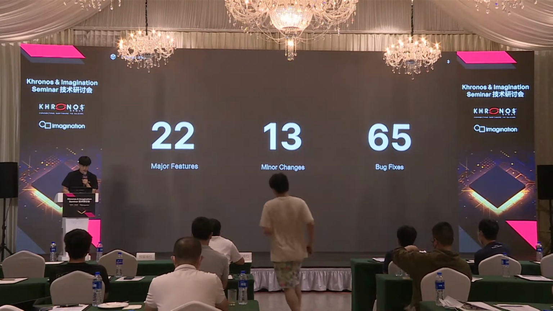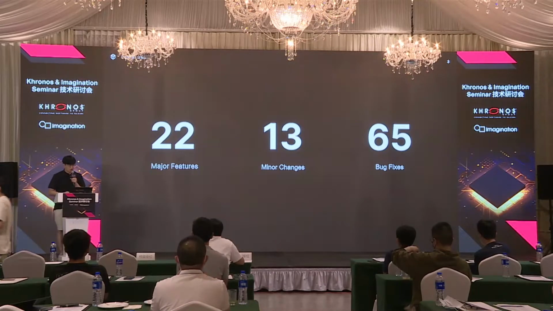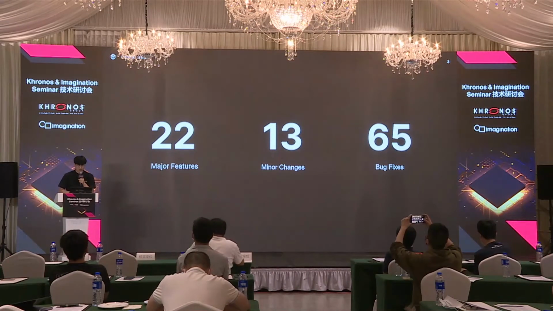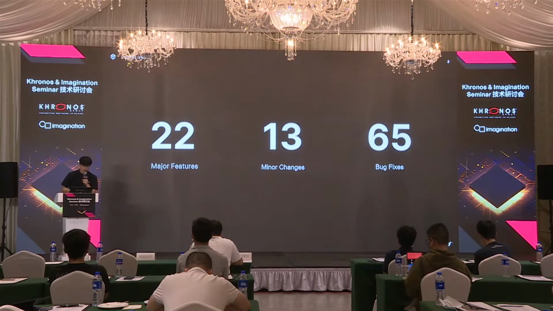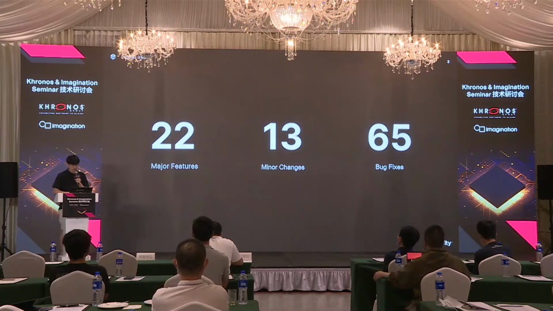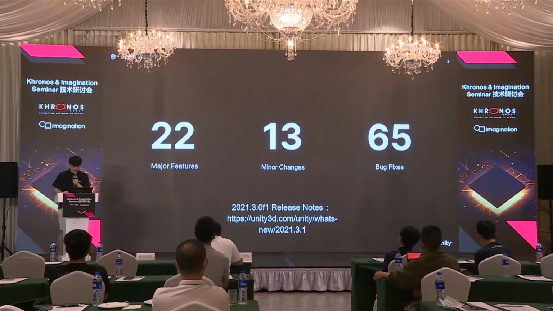So let's go on. Unity 2021 LTS incorporated Unity 2021.1 and .2 in respect of the 20 plus new features in the URP. For example, the render pipeline converter, decal system, deferred render path, light cookies, and reflection probe blending and box projection, and so on. Besides that, we have 13 modifications and 60 bug fixes. If you want to know more, you can visit the 2022.3 release notes. This is the link.